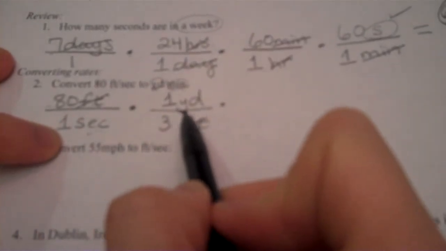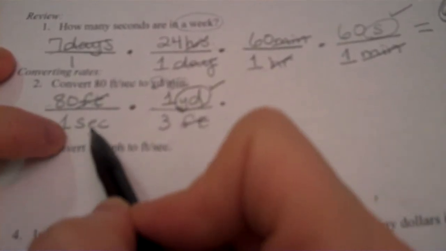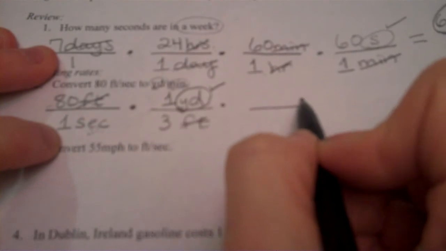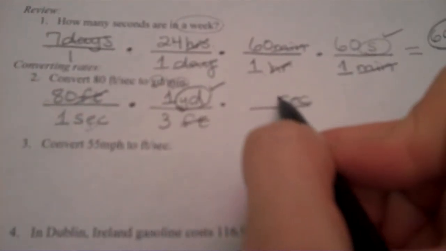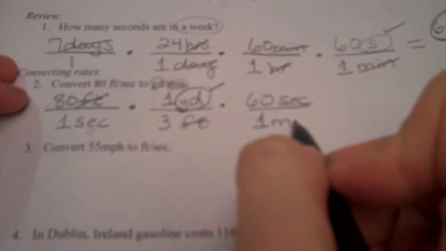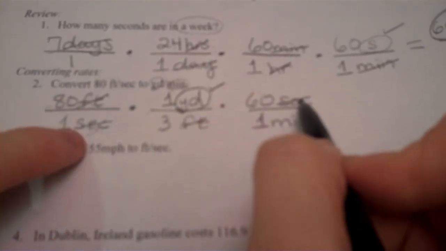So I have yards at the top. I'm going to circle that, put a check by it, because that's what I want on the top. On the bottom, I don't want seconds. So what I have to do is cancel out the seconds. Since seconds is on the bottom, to cancel it out, you have to put seconds on the top. So you put what you know about seconds: 60 seconds is 1 minute. And the second you do that, the seconds cancel out diagonally, right? It's like cross-canceling. It doesn't matter that they're far away. As long as the bottom and the top cancel out, you're good, all right?